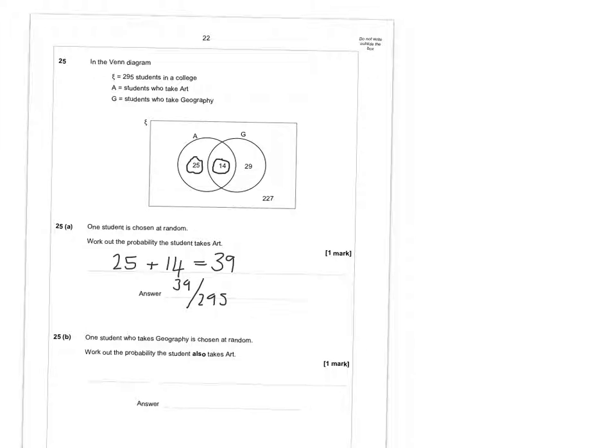Now the second one says one student who takes geography is chosen at random. So we know we're looking at these students just here, the geography students. Work out the probability the student also takes art. So how many of these geographers also take art? 14. How many students were we looking at? What's it out of? It's out of 14 add 29. So the answer we're looking for in this part is 14 out of 43.